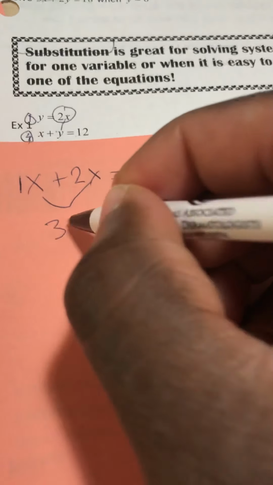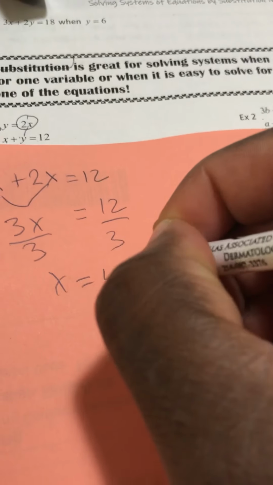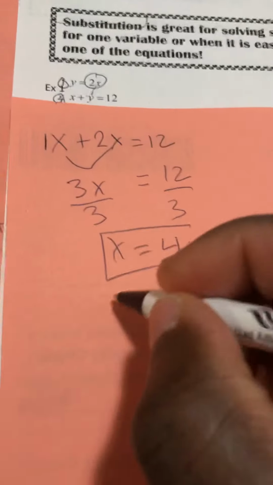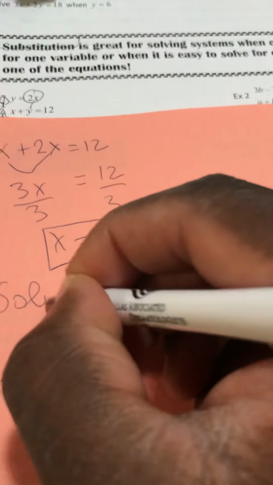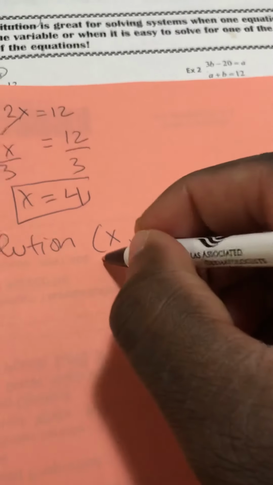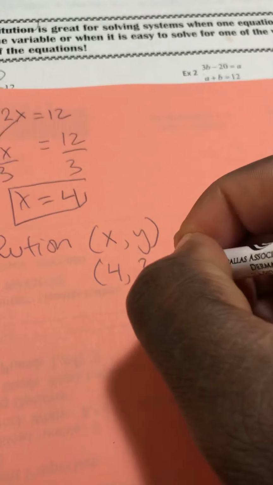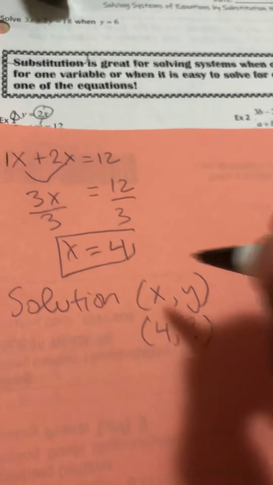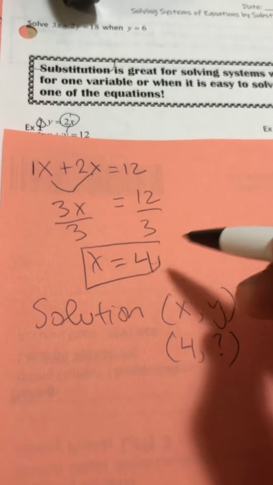There's an invisible 1 right here. That gives me 3x equals 12. Divide by 3 on both sides, x equals 4. Remember, your solution, your answer should be x, y as an ordered pair. And it looks like I already have the x, but I don't have the y. In order for you to find the y, you need to go plug this in your original equation.